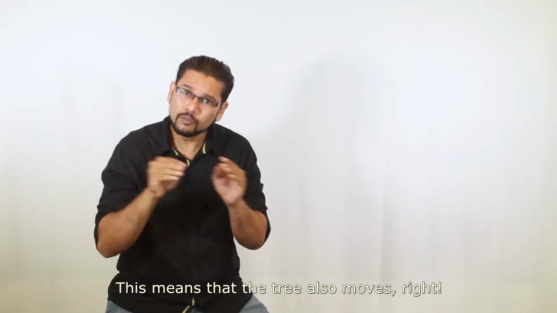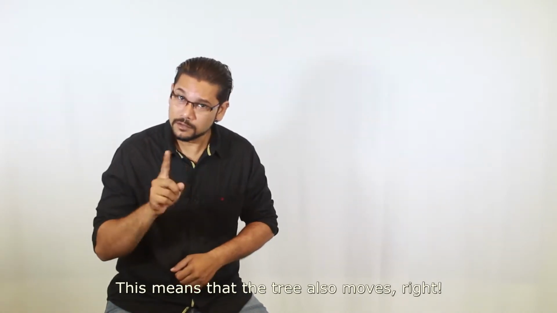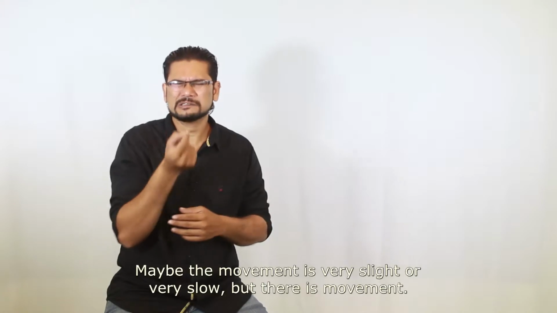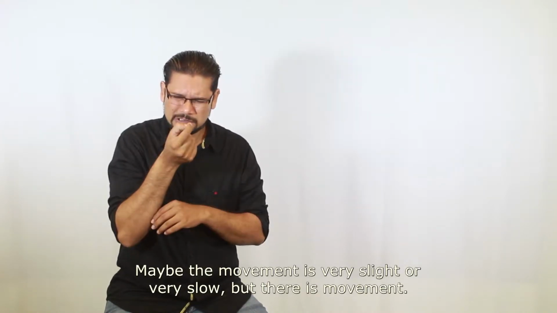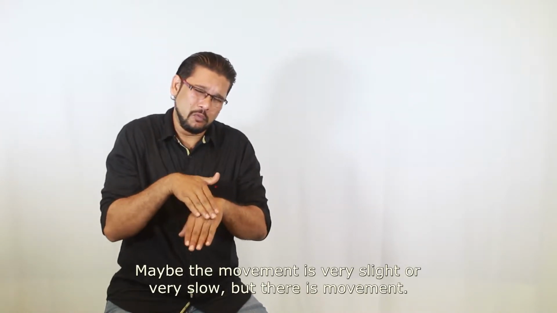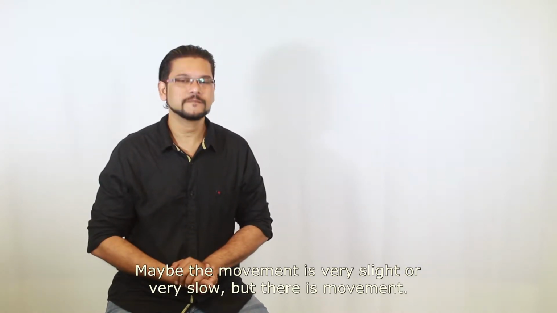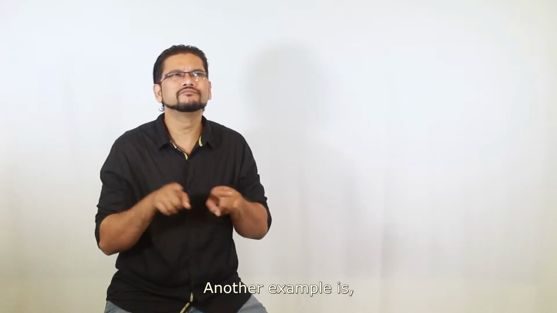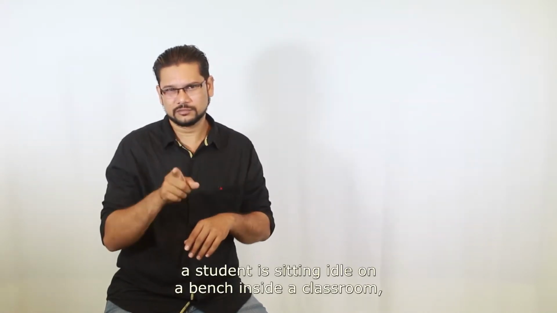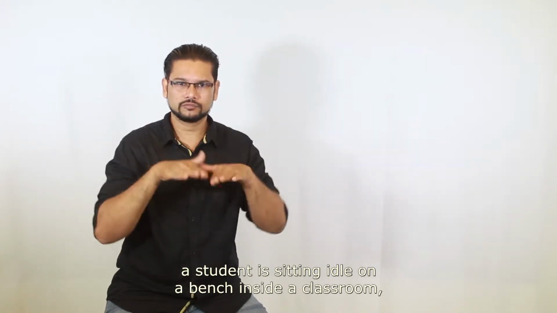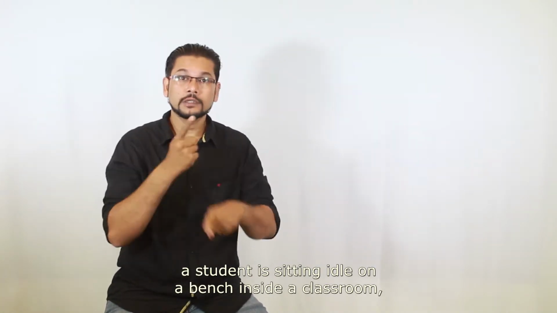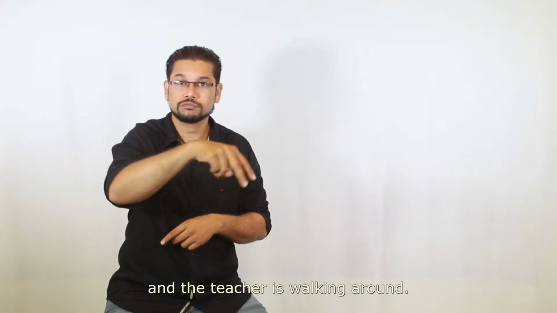This means that the tree also moves, right? Maybe the movement is very slight or very slow, but there is movement. Another example is a student sitting idle on a bench inside a classroom, and the teacher is walking around.